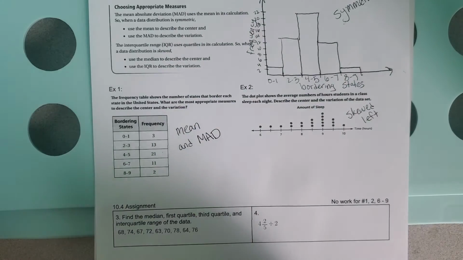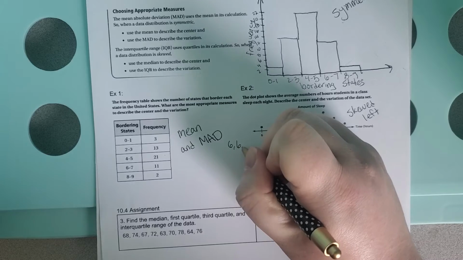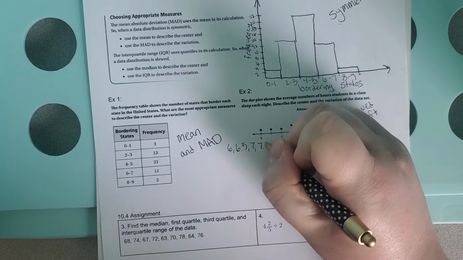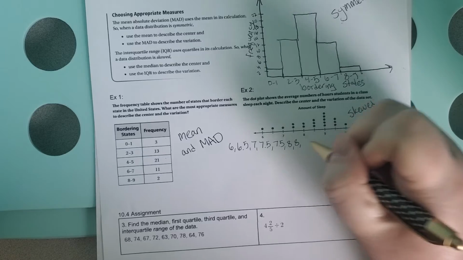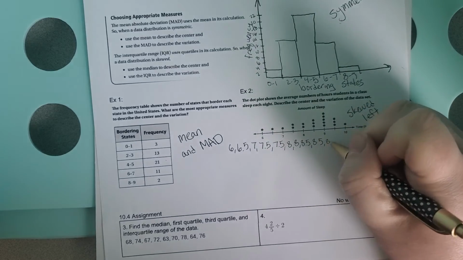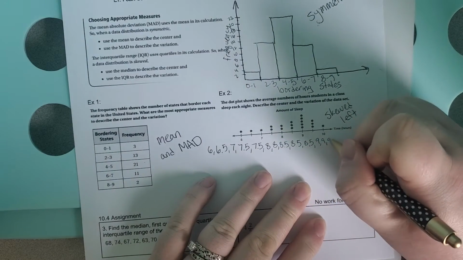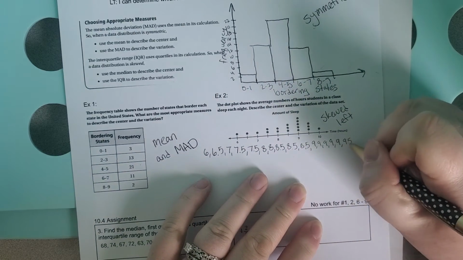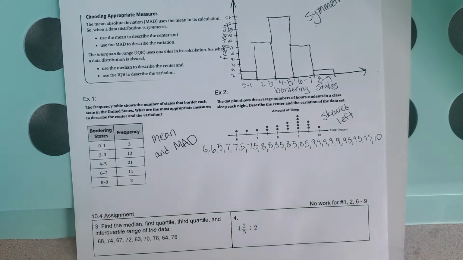So we're going to list out our numbers. We have 6 first, then 6.5, 7, 2 7.5s, 2 8s, 3 8.5s, 5 9s, 3 9.5s, and 1 10.